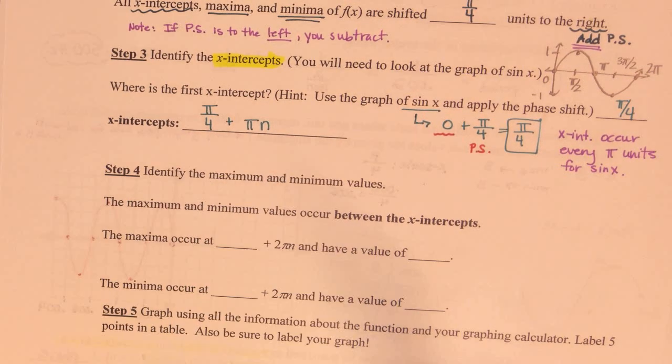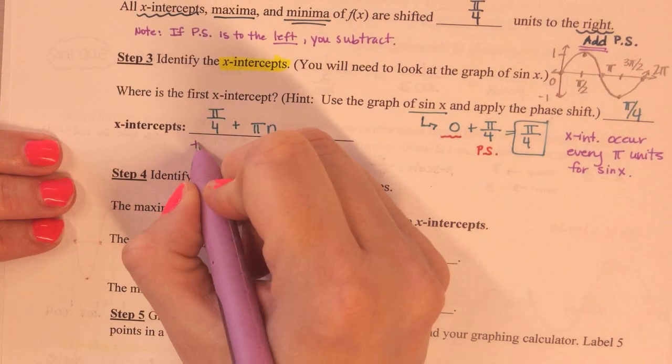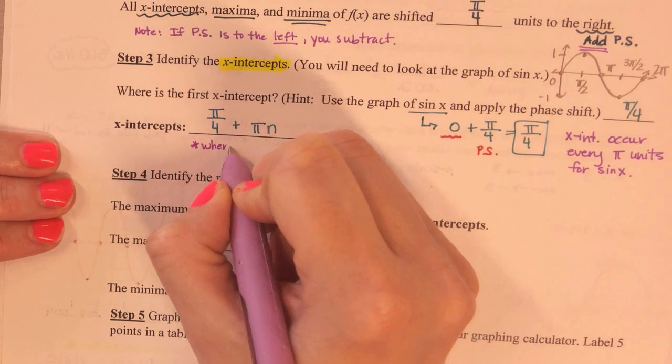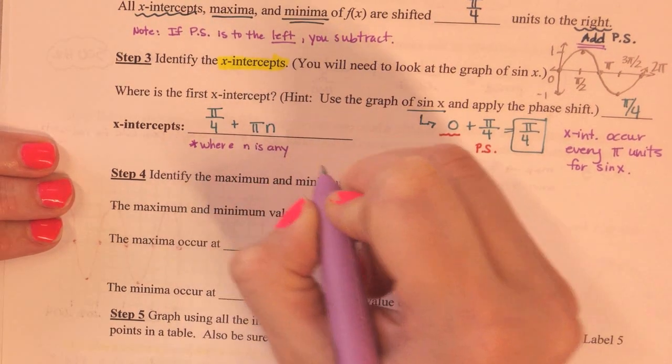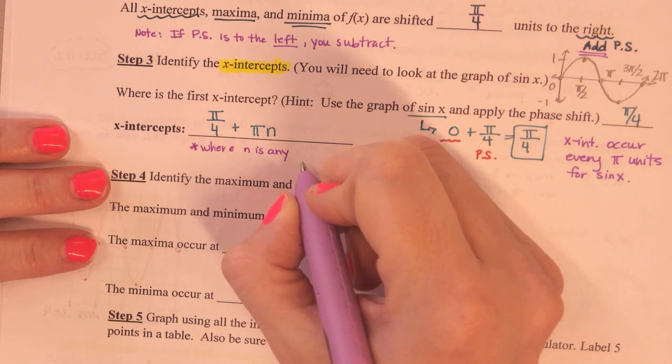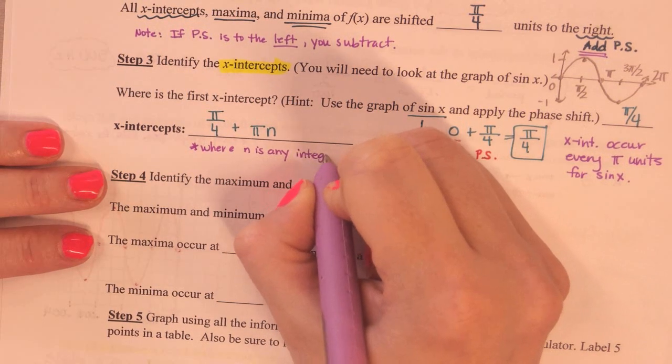Pi. Okay? Do you guys remember what n represents? Integer. Yes, good. Okay, so it can be any integer.